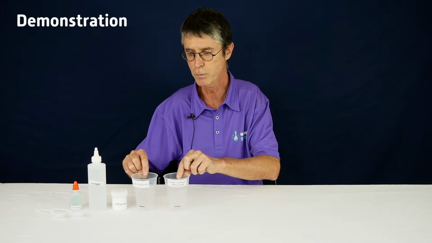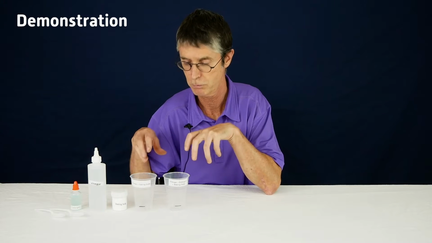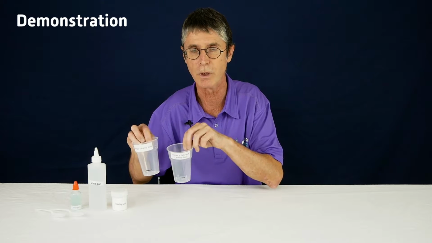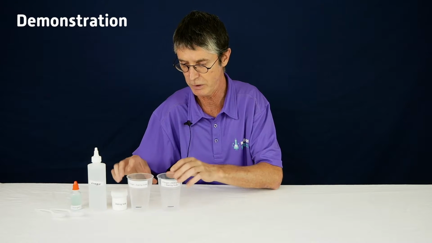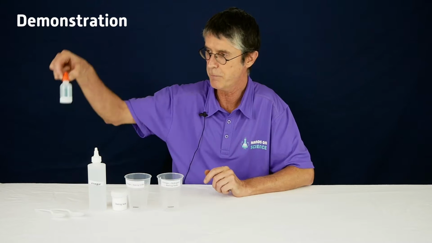So we're going to make two mixtures, and there's going to be a difference between the two mixtures. Because when scientists do an experiment, they often like to have something different between the two things they're doing, so they can see how that affects what they observe. And in this case, the difference is going to be detergent.